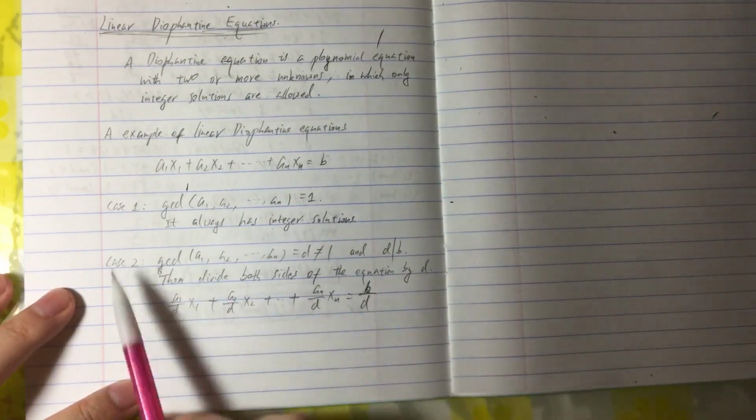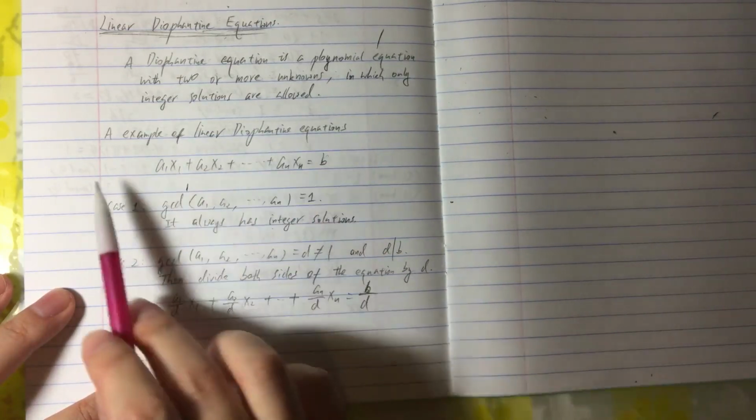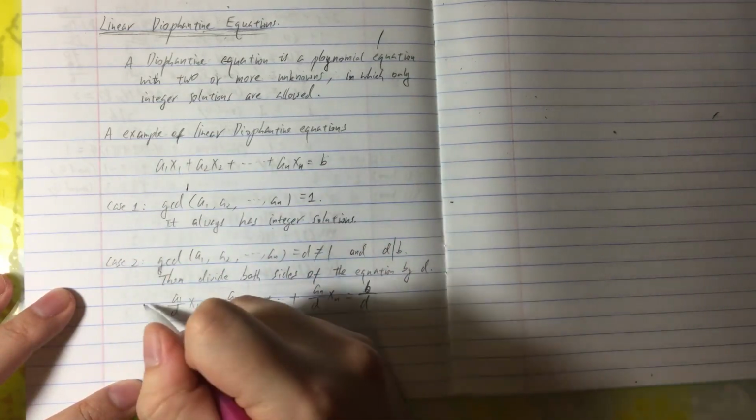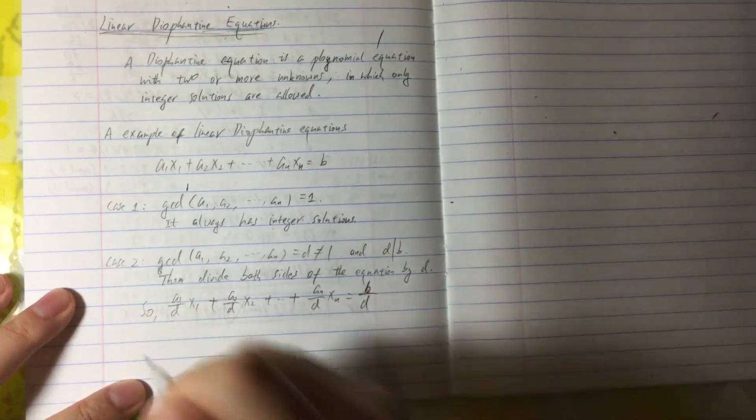So for this linear Diophantine equation, if I divide both sides by D, I get this.